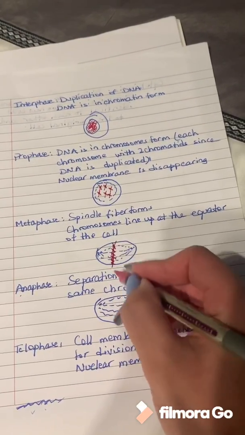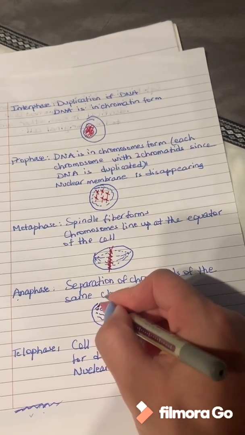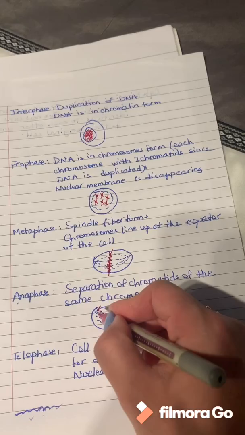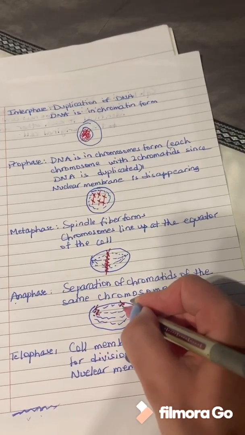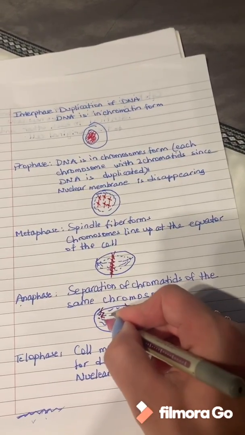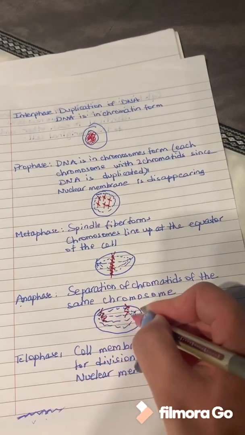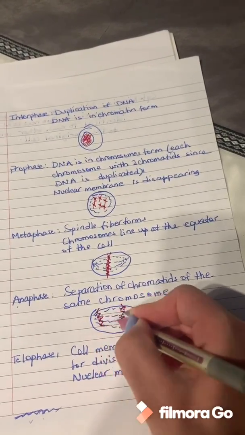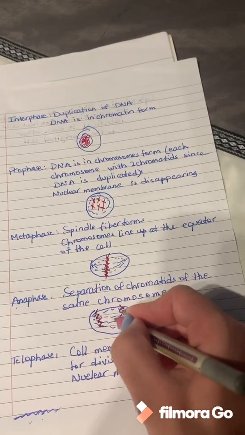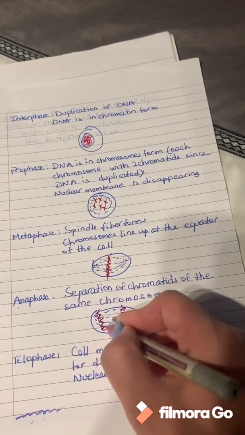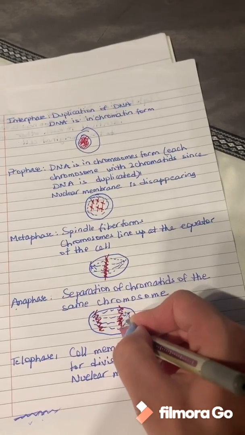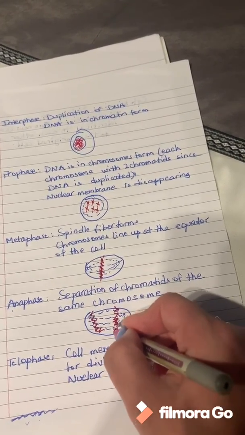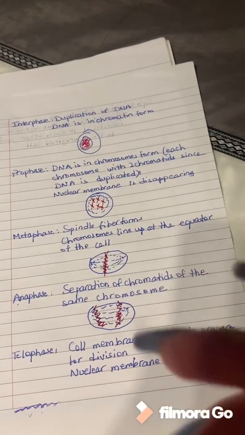So this first chromosome has 2 chromatids. One chromatid will be here, and one chromatid will be there. The second one, one chromatid will be here, one chromatid will be there. The third chromosome, one chromatid will be here, one chromatid will be there. The fourth chromosome, one chromatid here, one chromatid there. The fifth chromosome, one chromatid here, one chromatid there. The sixth chromosome, one chromatid here, and one chromatid there. And this is what your cell looks like in anaphase.